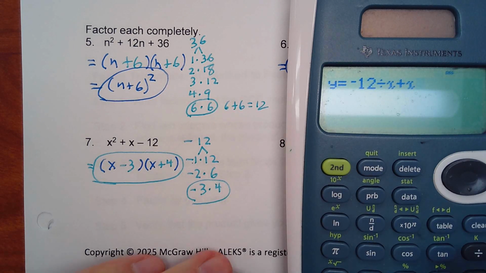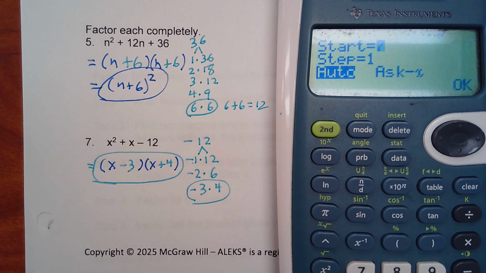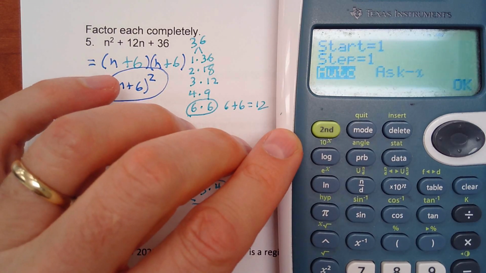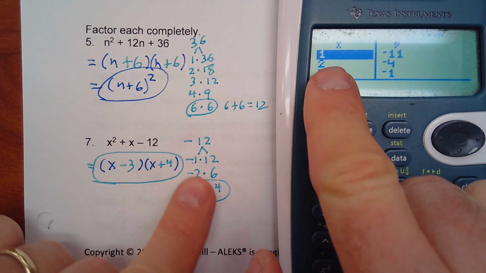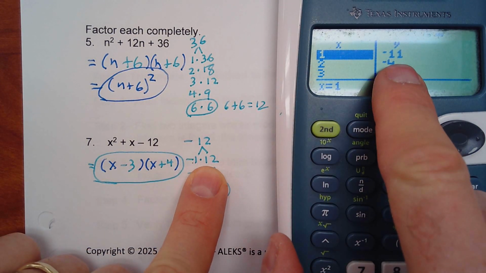Now, if I then hit enter, and here I always want to try starting my table at 1. Do it by steps. Just hit OK. Just keep hitting enter. And so when one of my factors is 1, that gives me negative 11.